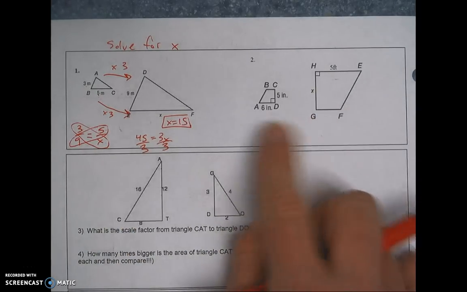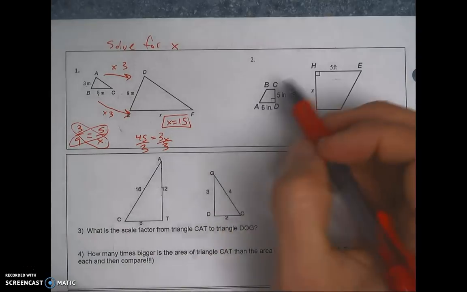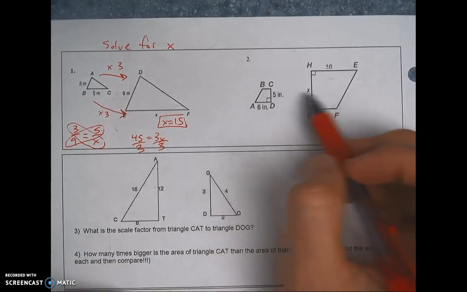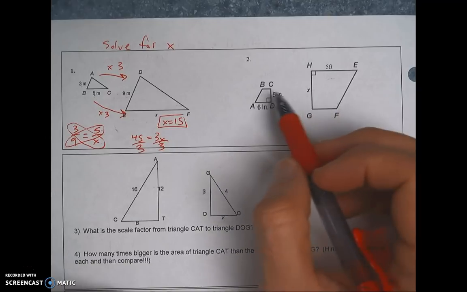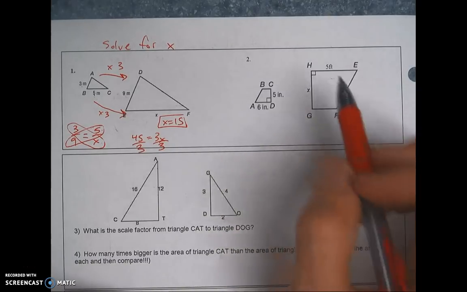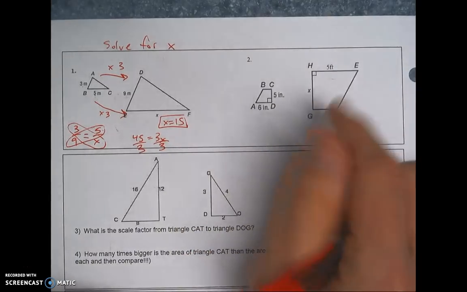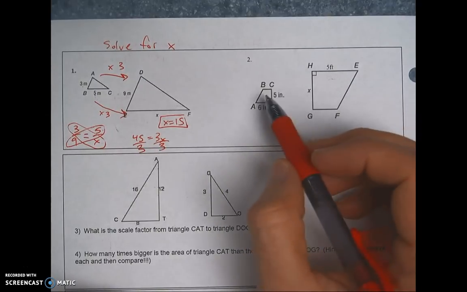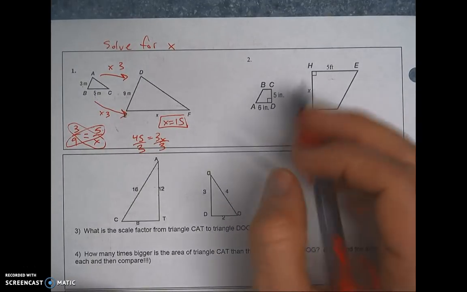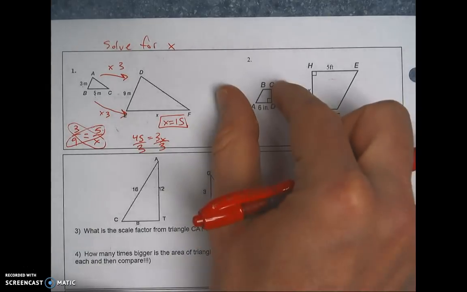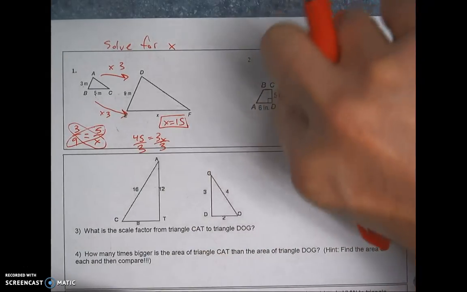Now we're going to need that here, because this one's not quite so easy. When you look at number 2, first of all, the shape doesn't look exactly the same at first glance, because not only has it gotten bigger, but it's rotated, it's flipped over, but it's still the same shape being enlarged. So we need to visualize what this looks like. We enlarged it, but we also flipped it.